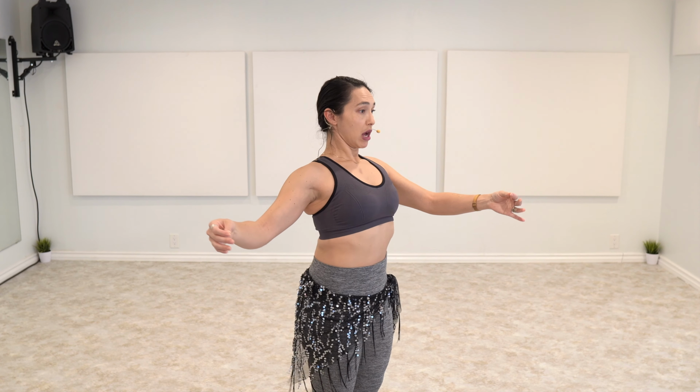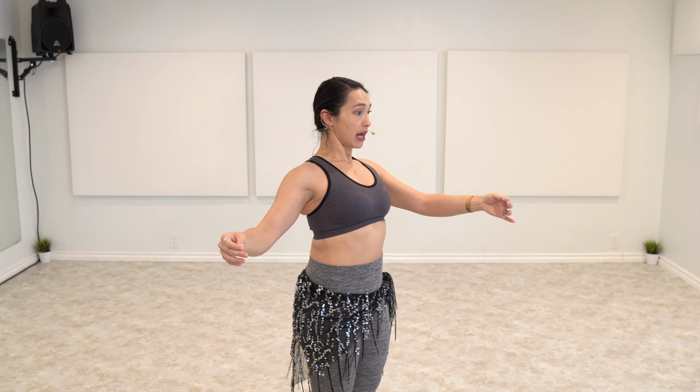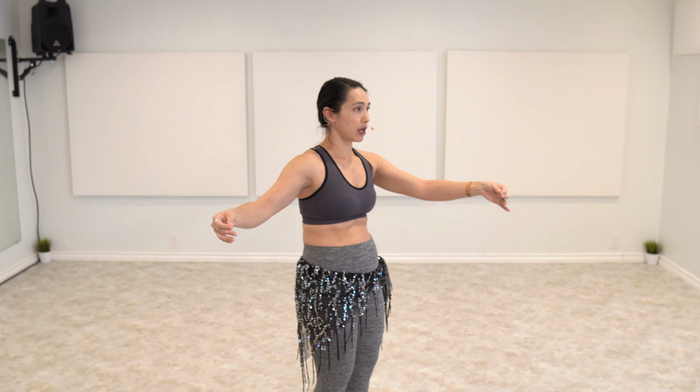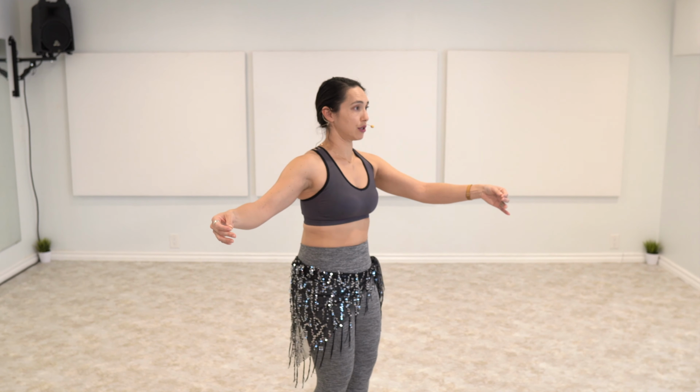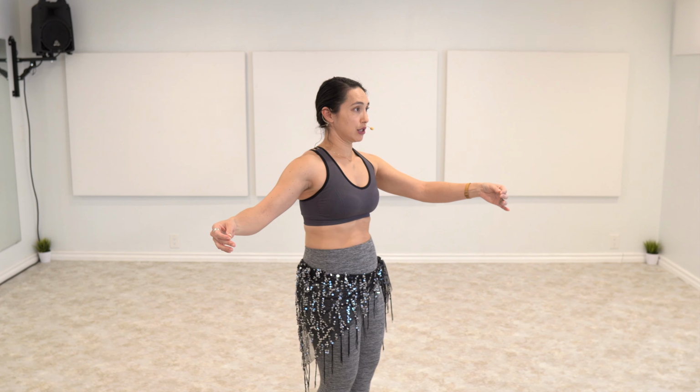Super important that it's not 1, 2, 1 and 2 and 1 and 2 and 1 and 2. Do you see the difference? This is very important for chest work when it comes to Raqs Sharqi. The emphasis, that little subtlety, makes the whole difference. We want to see the difference between 1, 2, 1, 2, versus 1, 2, 1, 2, 1, 2, 1, 2.